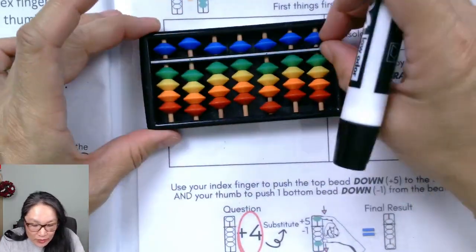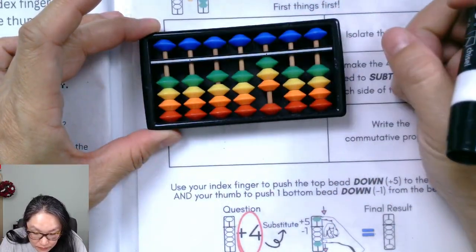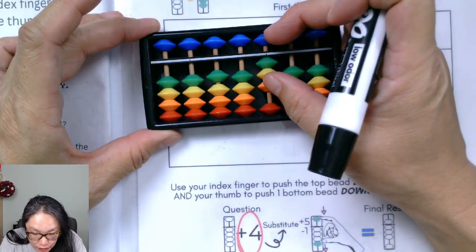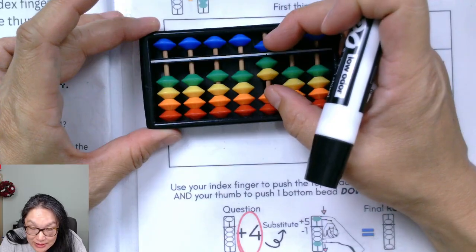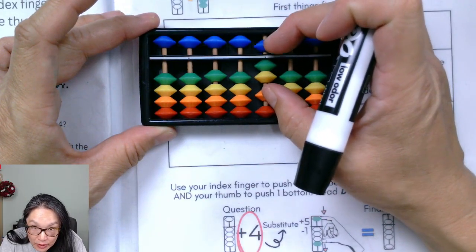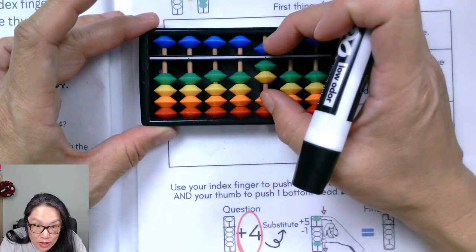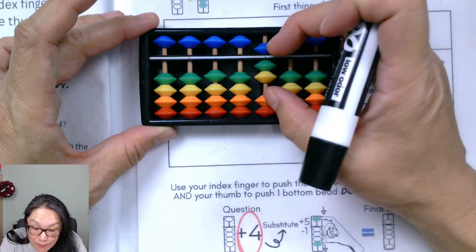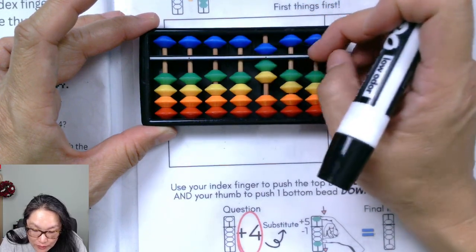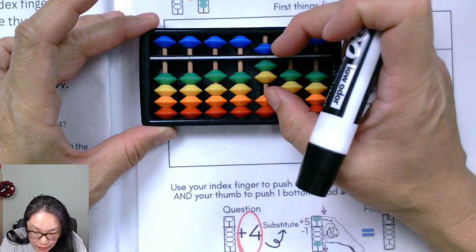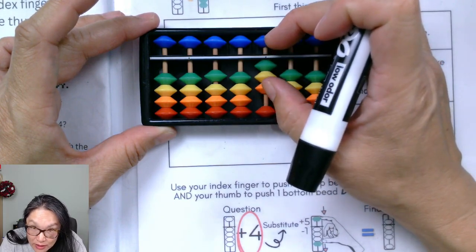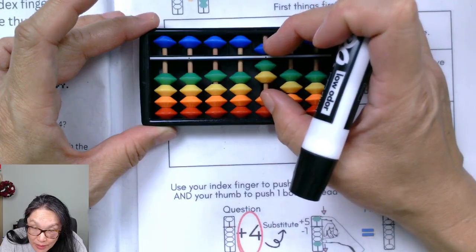So notice when we add the 4, we have to do this, plus the 5 minus the 1. This is a number pattern that we're going to see. When we add the 4, we're going to plus the 5 minus the 1. So then what's going to happen is we're going to minus the 4. When we minus the 4, it's minus the 5 plus the 1. So do you see that there's a number pattern there?